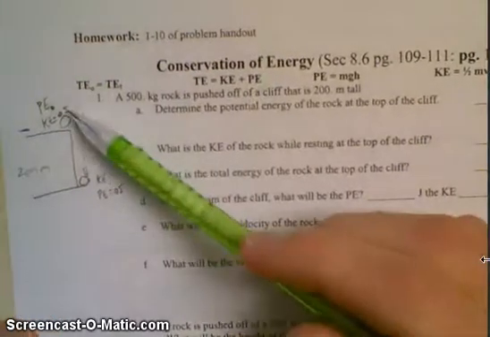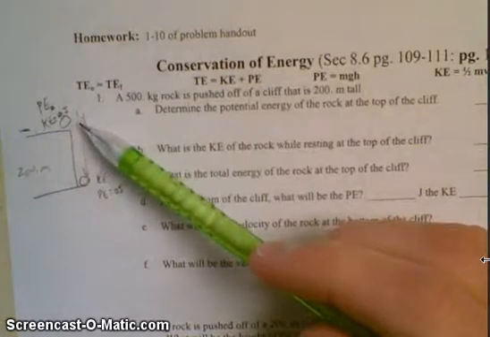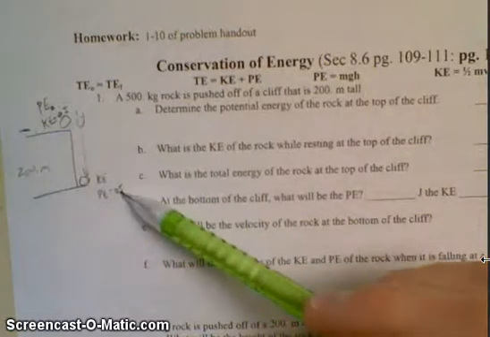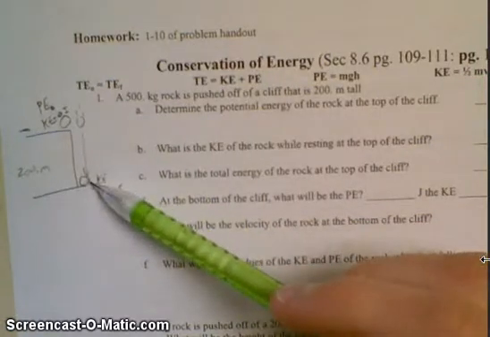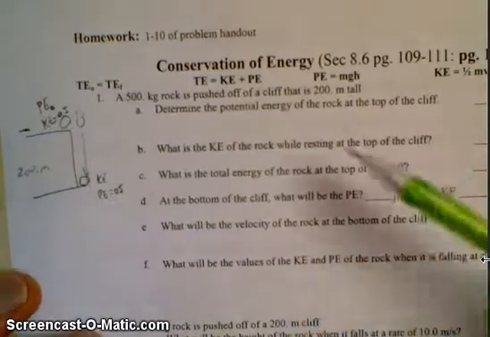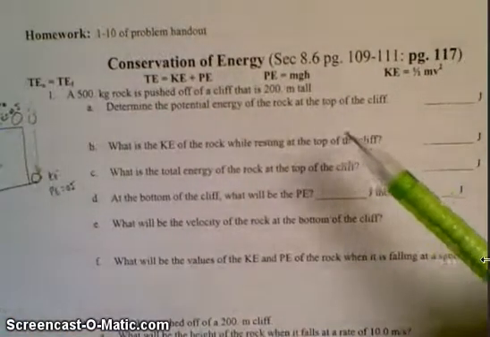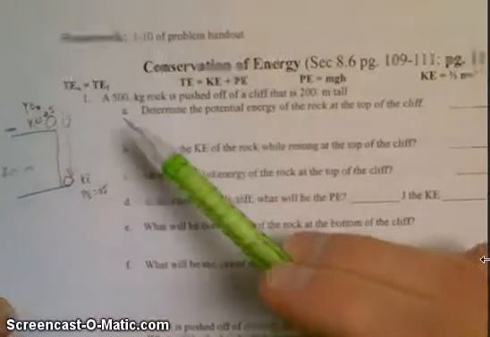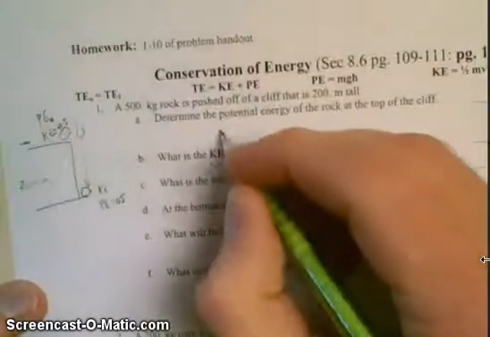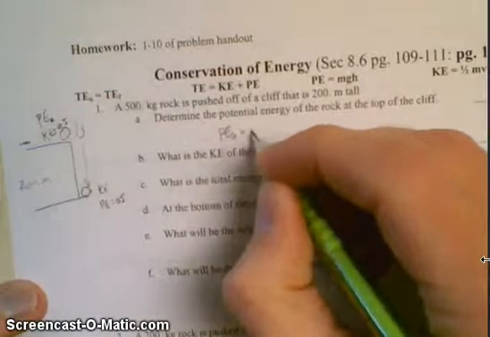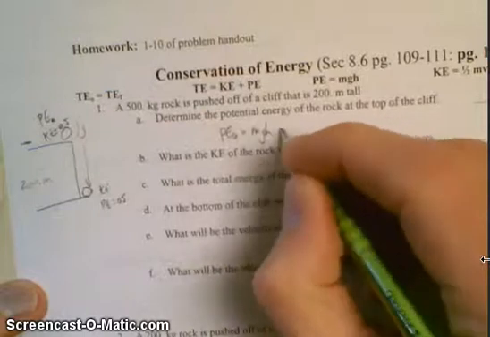And again, the reason why kinetic energy is 0 here is because the initial velocity is 0. And the reason why the potential energy is 0 down here is because its height is 0. But again, that's going to be shown through this. So let's look at part A. It says determine the potential energy of the rock at the top. So we want to find its initial potential. So we'll put PE initial is mgh.